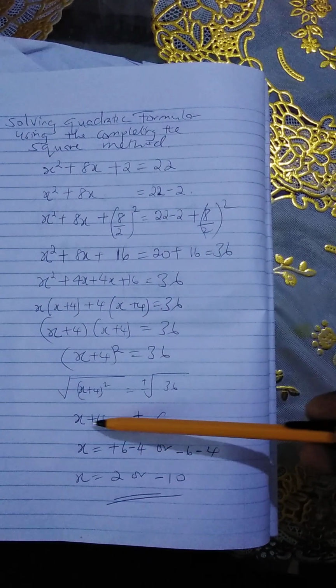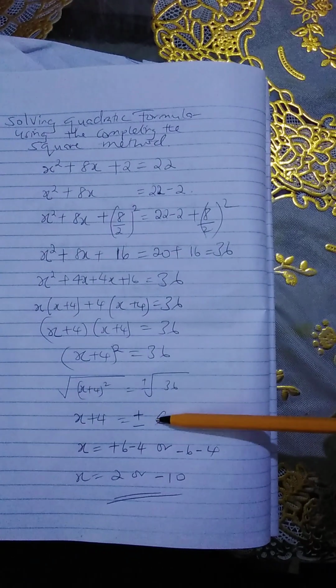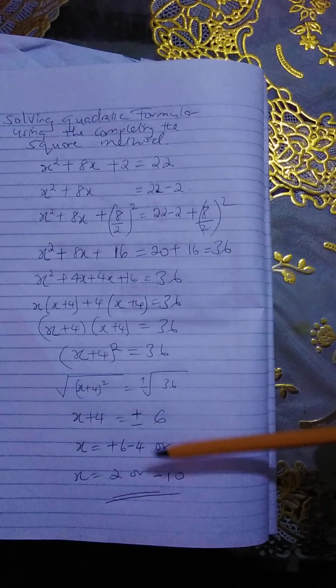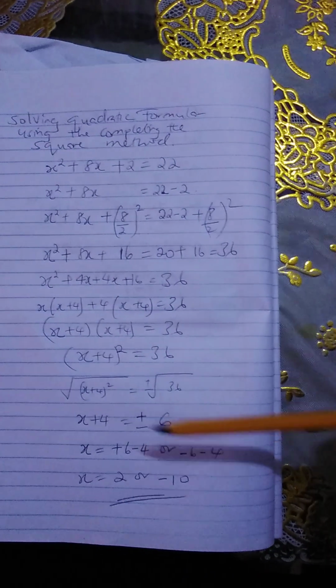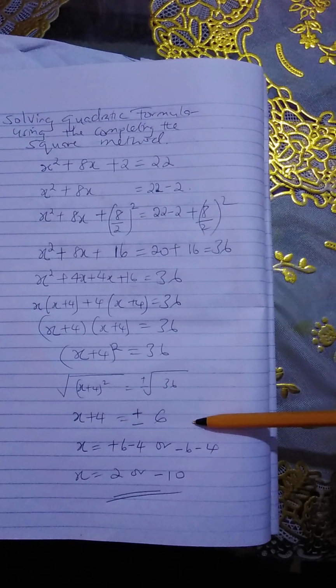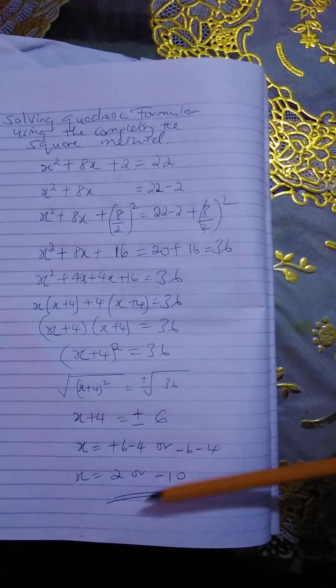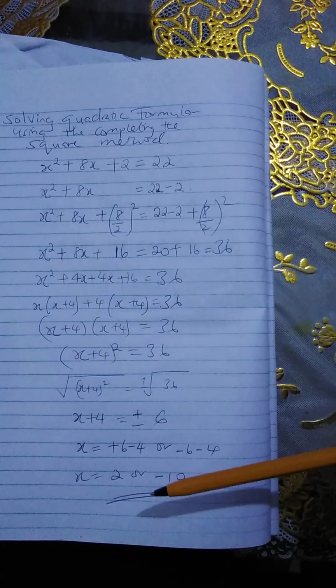Now it will remain x plus 4 equals plus or minus 6. Now x equals plus 6 minus 4, or minus 6 minus 4, because you bring this 4 to the other side. Now x equals 6 minus 4 is 2, or minus 6 minus 4. Now our x is either 2 or negative 10.